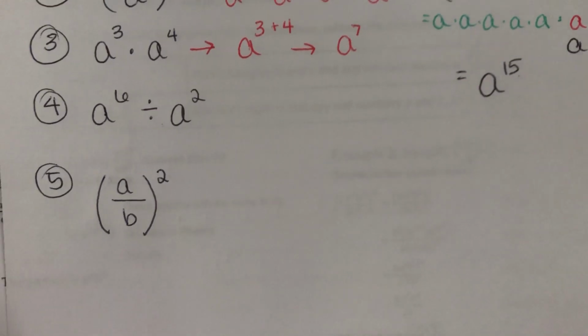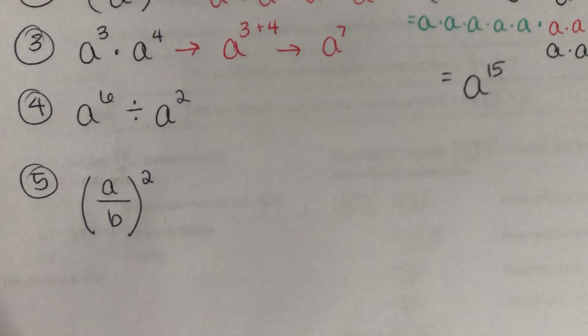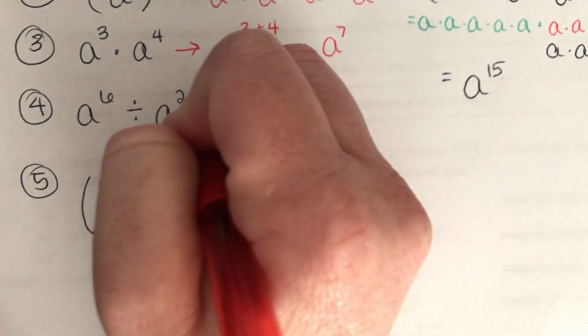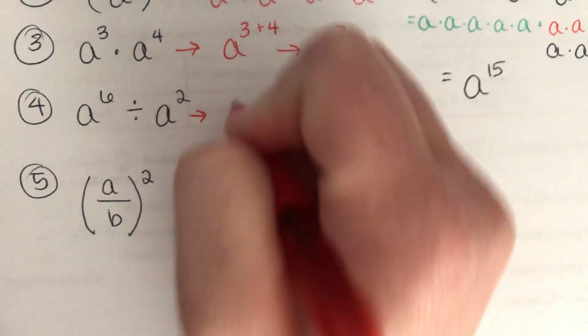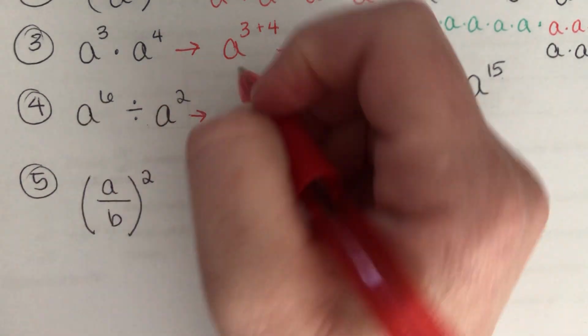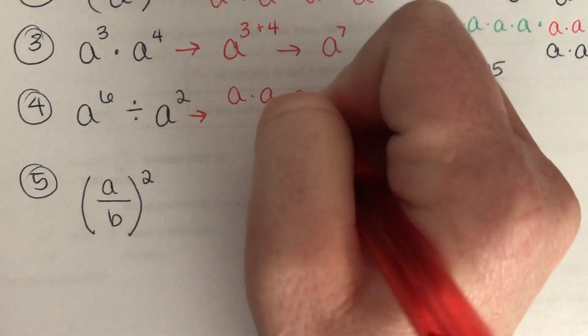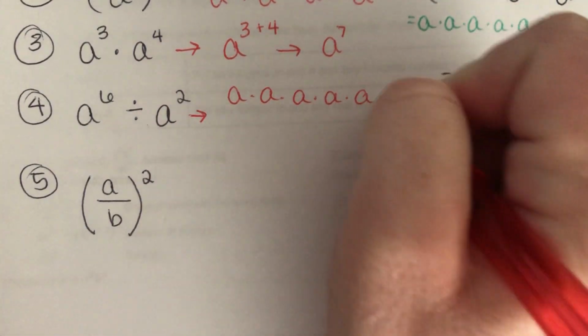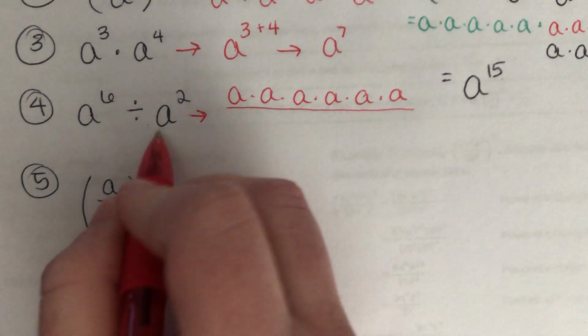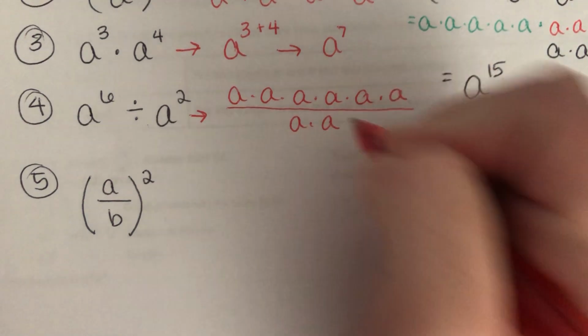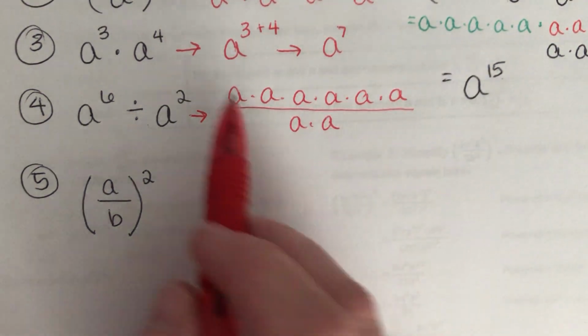So let me show you what that means visually. I'm somebody who has to understand the why or the how behind stuff. You can't just tell me a rule and I memorize it. So I'm trying to relay that. Okay, so a to the 6th divided by a squared. That's really saying, I'm going to write out a 6 times. 1, 2, 3, 4, 5, 6. Divided by a squared. 1, 2. Right? This is the same thing as this.